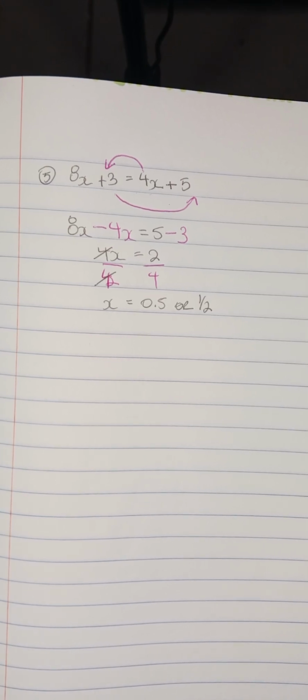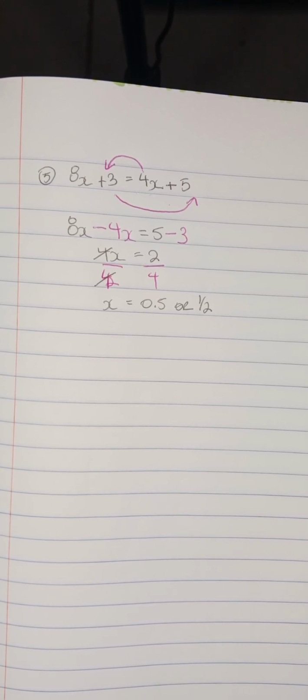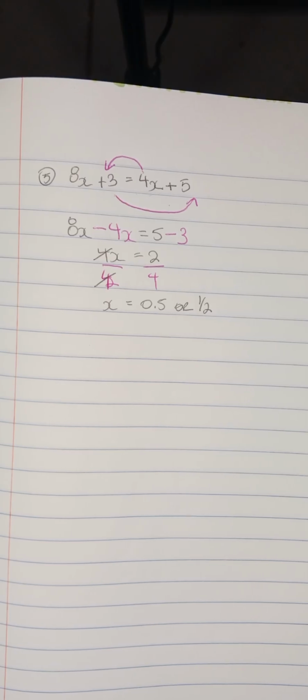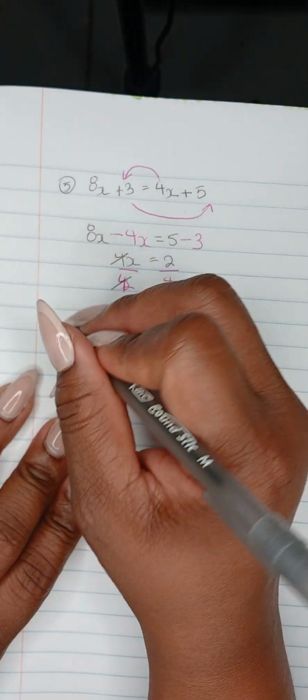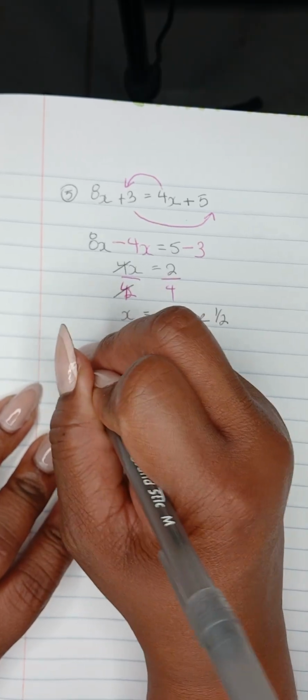Okay, great. So now we're going to continue talking about solving formulas. So when we say solving a formula, what does that mean? Let's write it down.